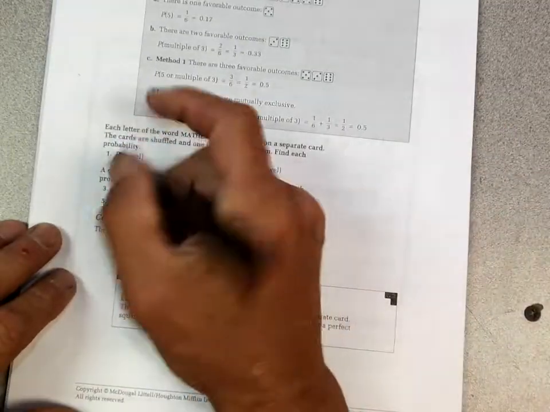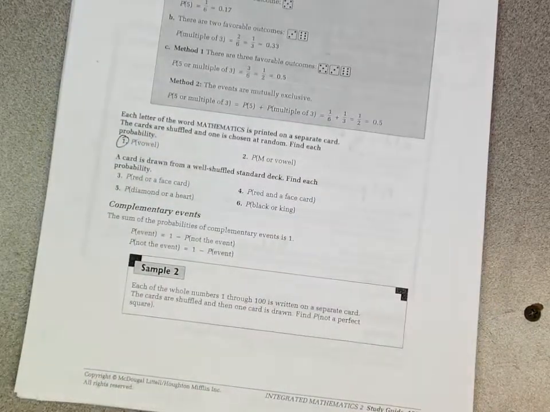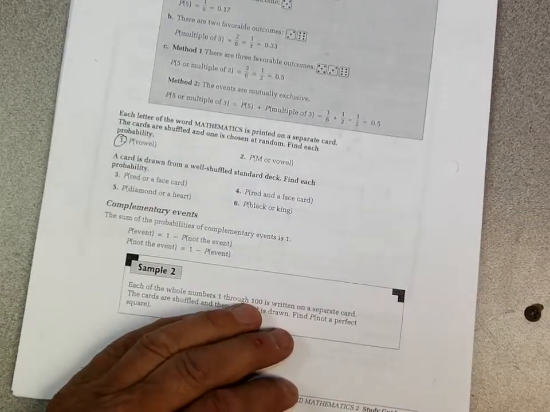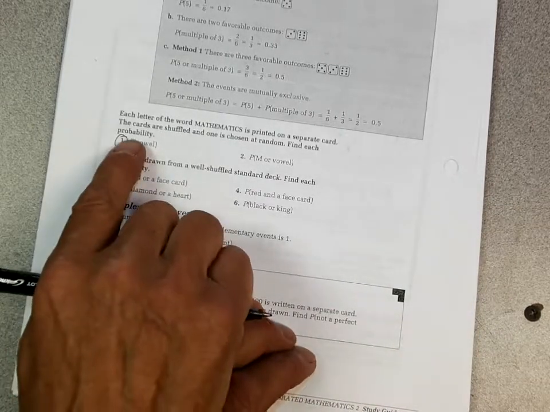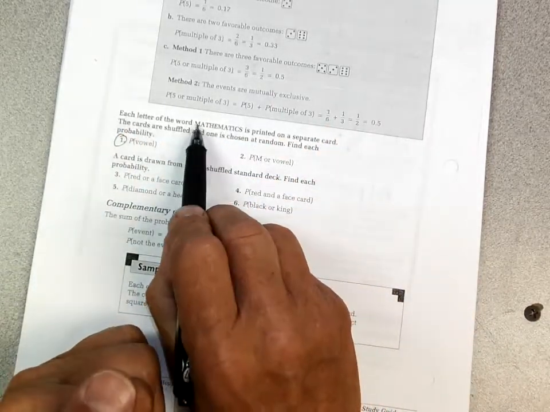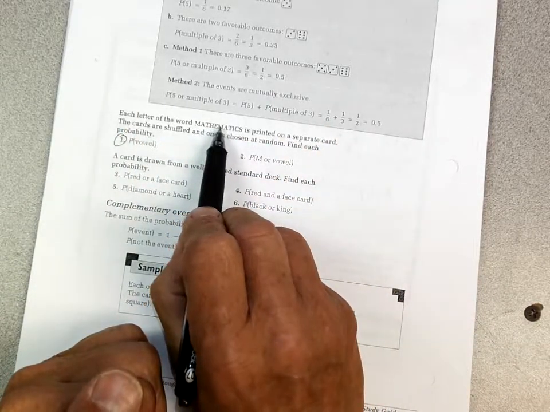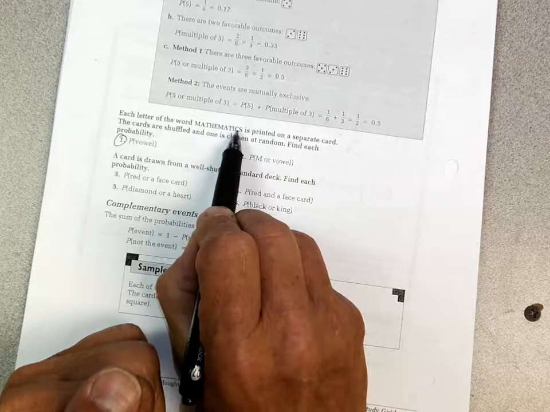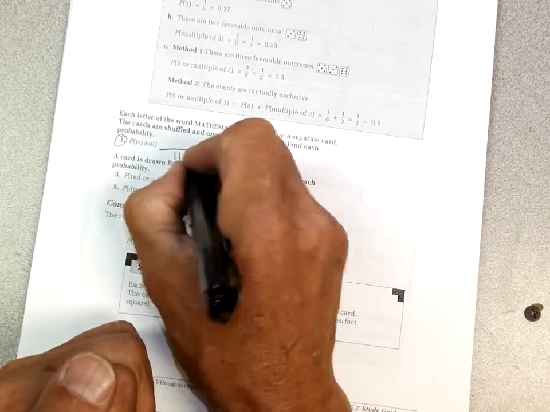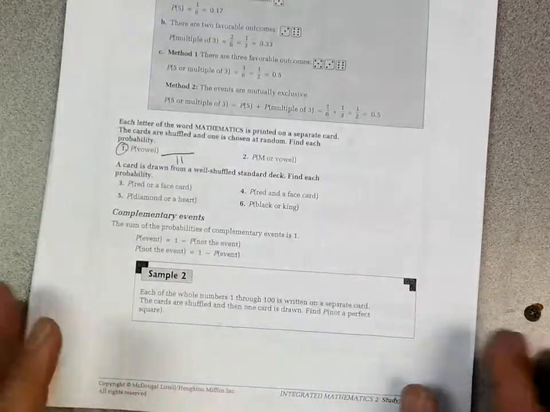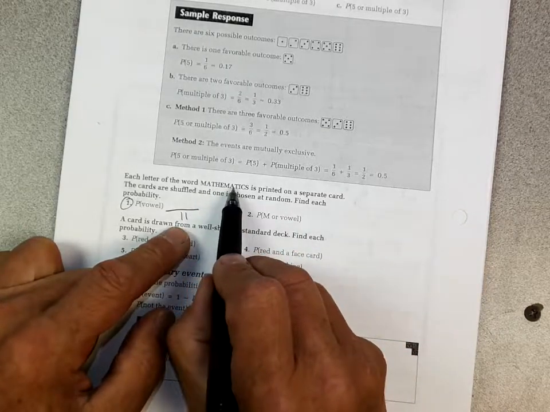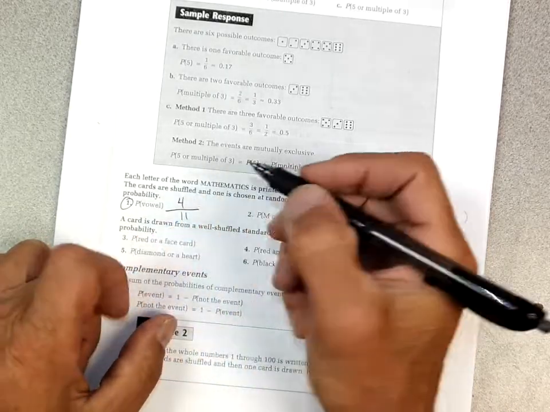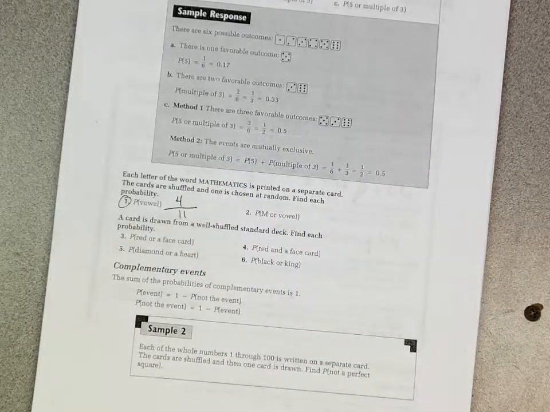Now, let's scoot down to 1, okay? Each letter of the word mathematics is printed on a separate card. The cards are shuffled and one is chosen at random. Find the probability. So first of all, I see 1, 2, 3, 4, 5, 6, 7, 8, 9, 10, 11. There's 11 possible choices, okay? How many vowels? 1, 2, 3, 4. So my probability is 4 out of 11 to pull a vowel, okay?